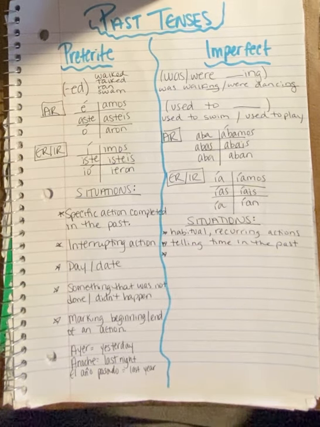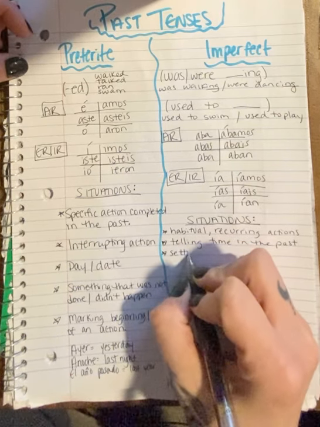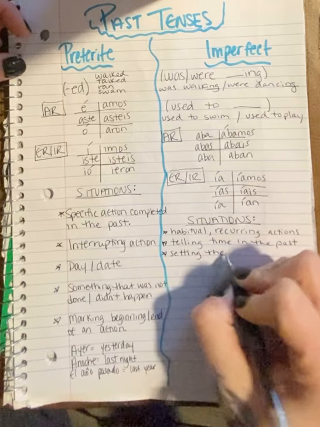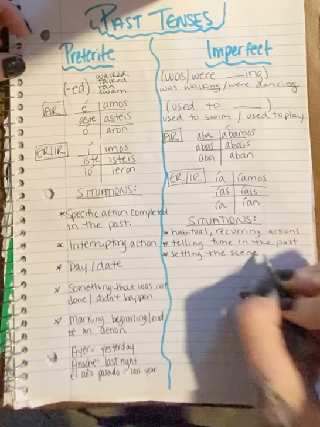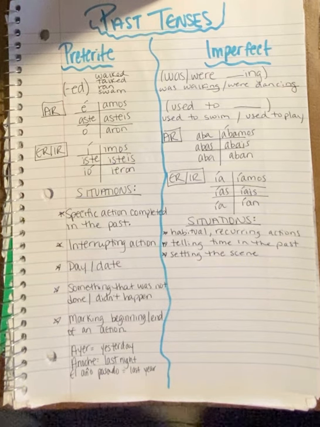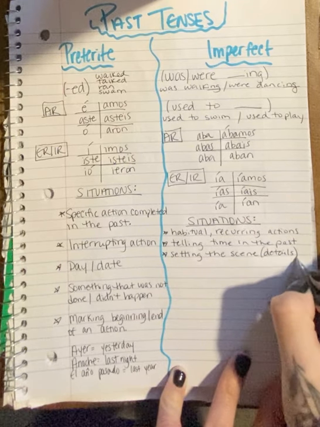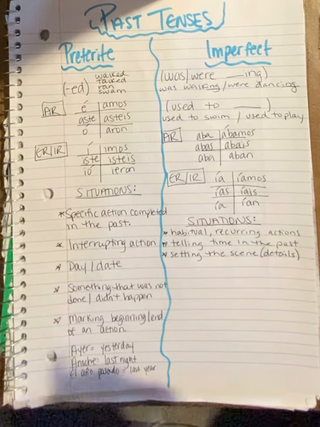Another example in which we would use the imperfect is if we are setting the scene of a story. It was late, it was dark, it was windy, my dad was cooking dinner, my mom was watching TV, I was doing my homework. You're just giving details, right? Let's give that word here. I love that word, details, if we're giving details about something that was happening in the past.